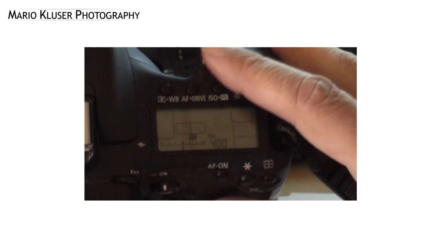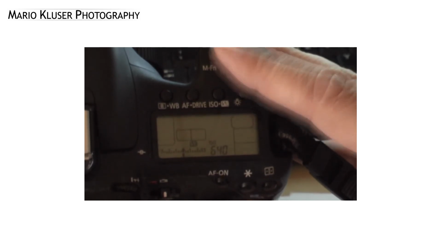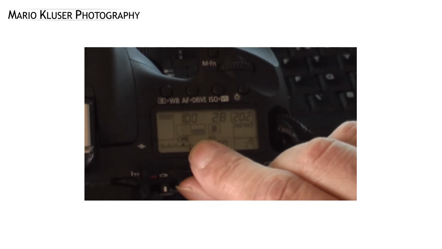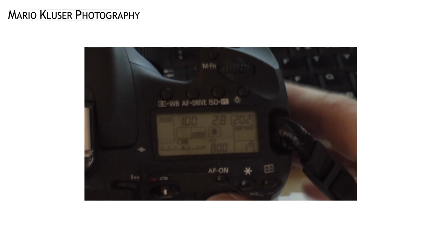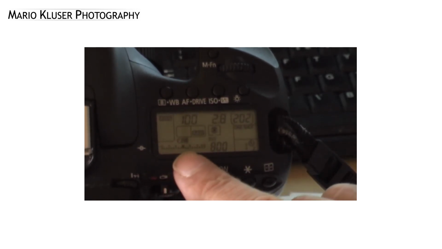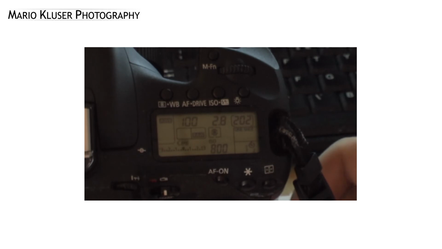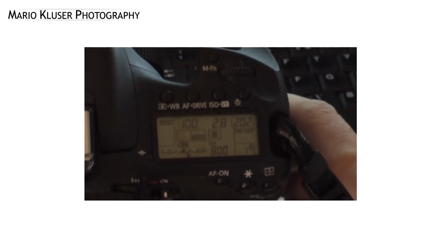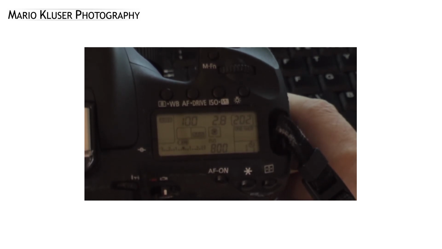If I now would, for example, go higher with my ISO, let's say 1 stop higher, from 400 to 800, you see that I'm exactly 1 stop overexposed. And this is in fact how you can get your initial settings if you go fully manual and have a look at your exposure metering. Then it's up to you of course if you rather go over or underexposed.